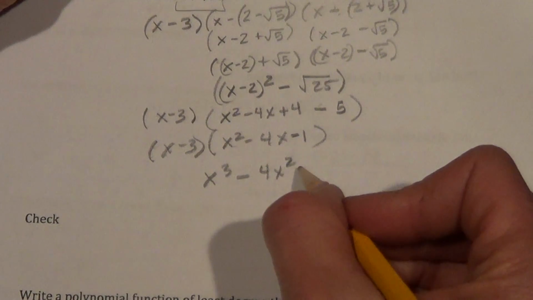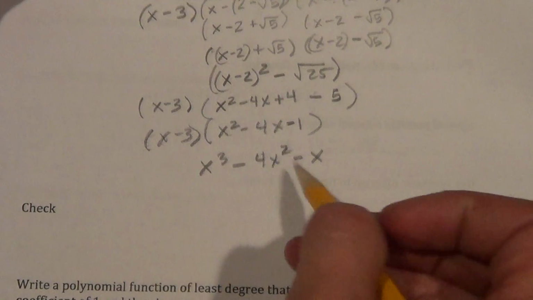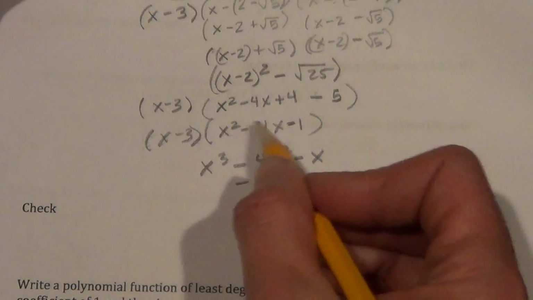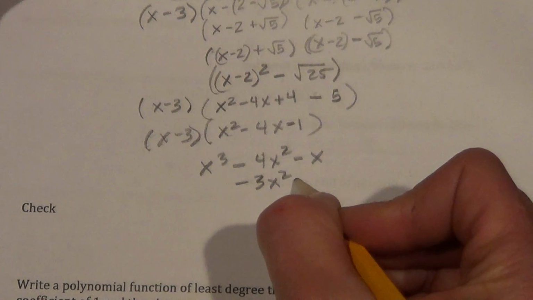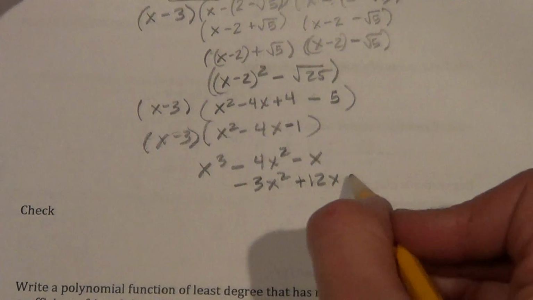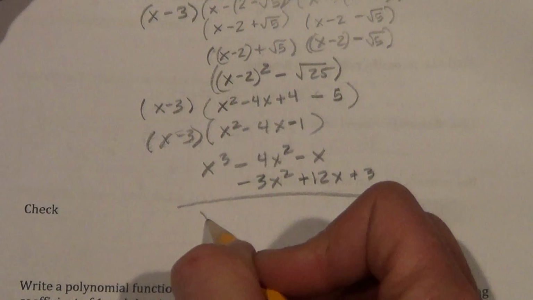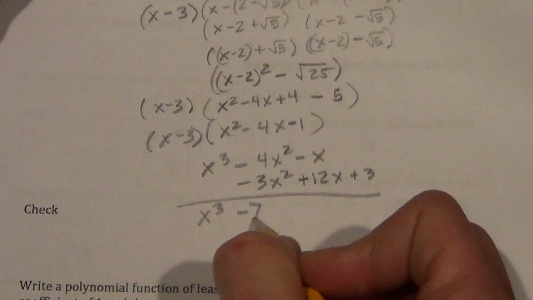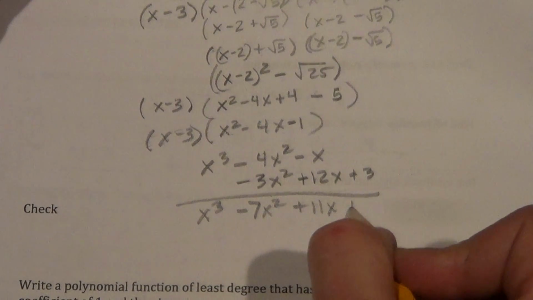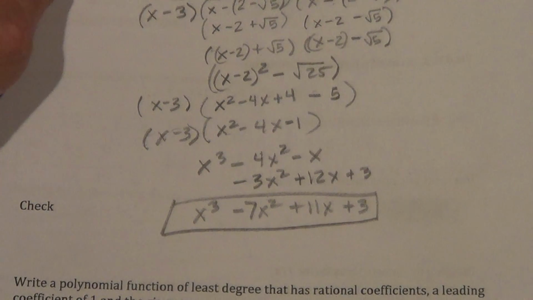X times negative 1 is negative x. Negative 3 times x squared is negative 3x squared. Negative 3 times negative 4x is positive 12x. Negative 3 times negative 1 is positive 3. We add these together and we get x cubed minus 7x squared plus 11x plus 3. And that's the polynomial that we started out with.